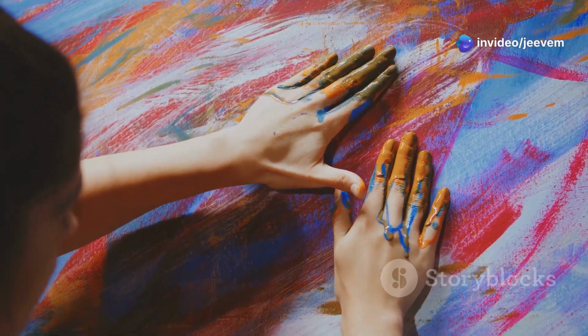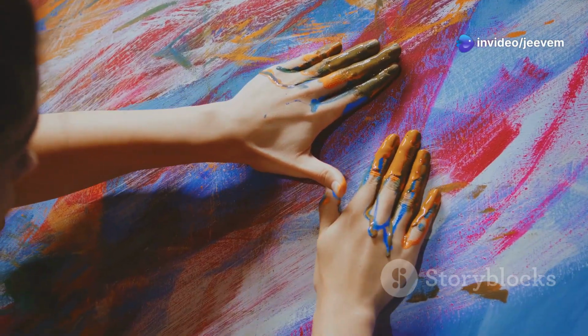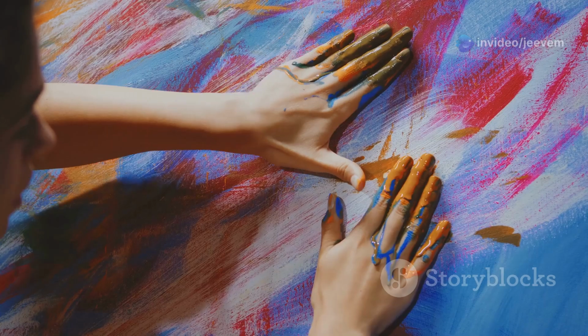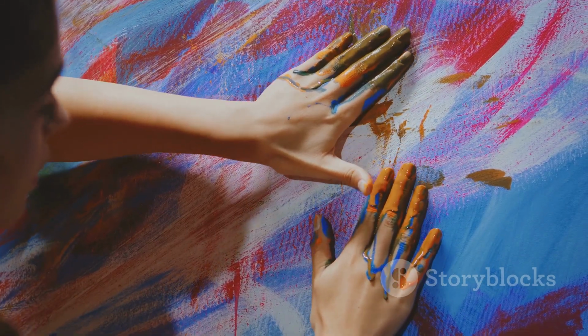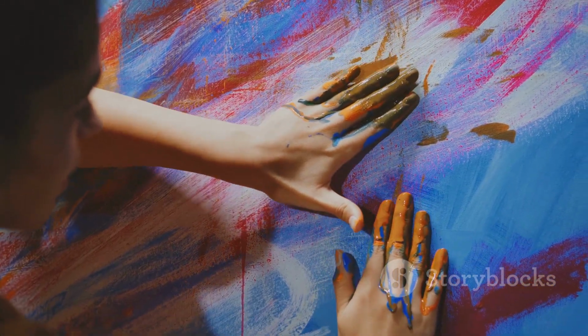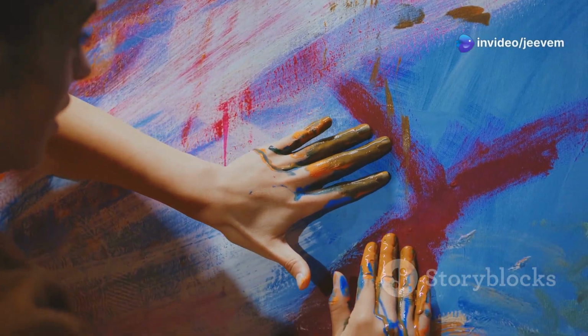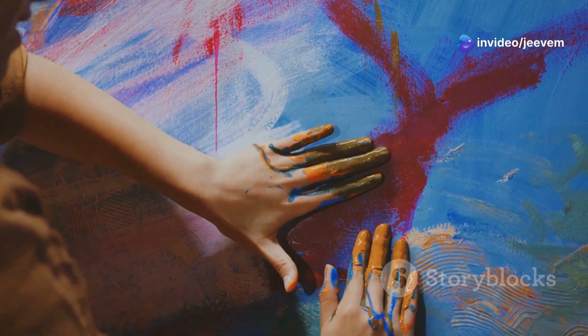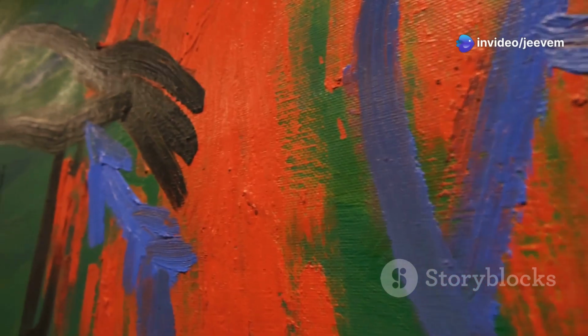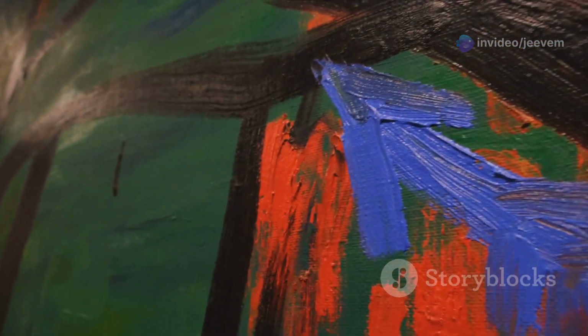Now let's talk about texture. Texture is an essential element in art that can transform a flat, two-dimensional surface into a dynamic, three-dimensional experience. It engages the viewer's sense of touch, even if they can't physically feel the artwork. Texture is what gives our paintings depth and makes them come alive. It can evoke emotions, tell stories, and add a layer of complexity that draws people in.